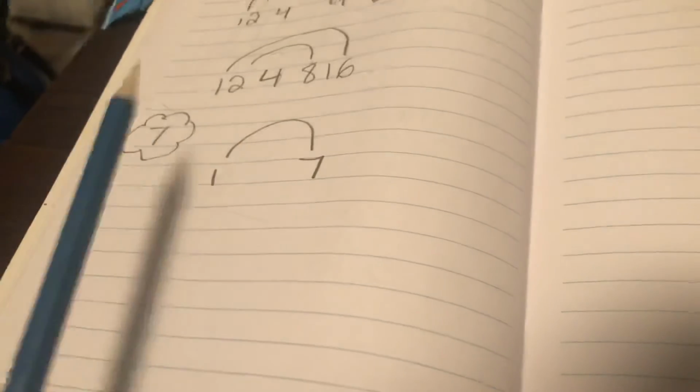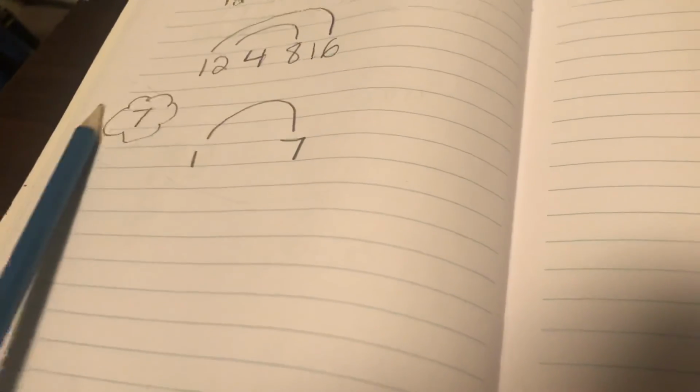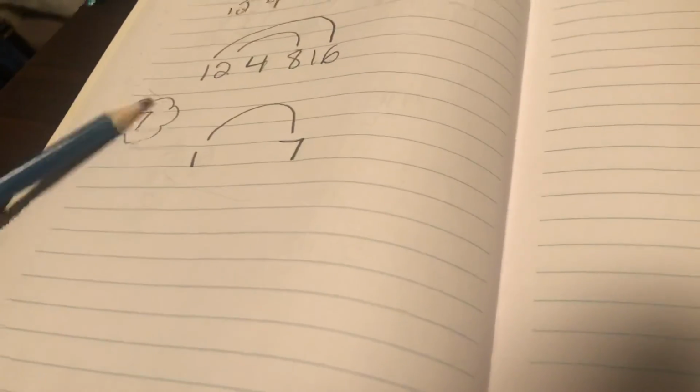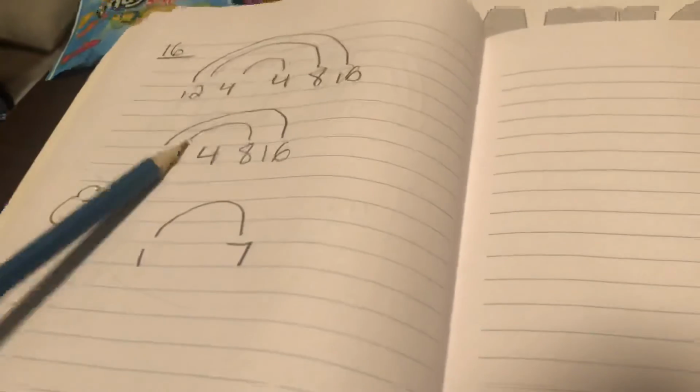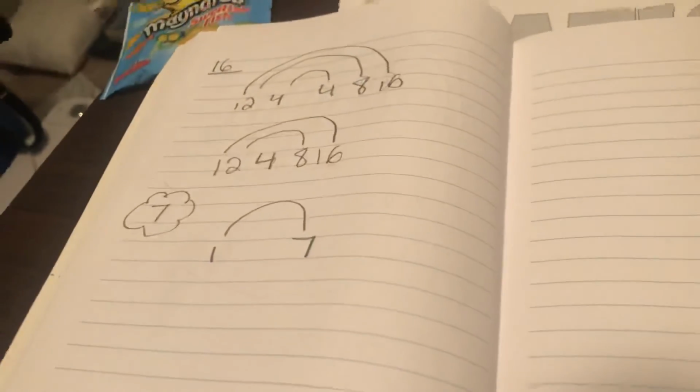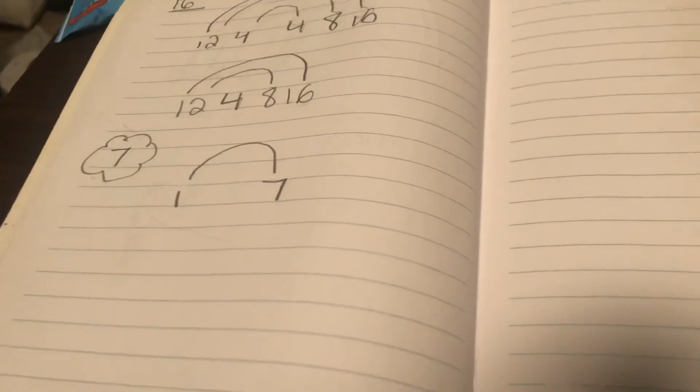So if I ever ask you to give me the factors for a number like 7, it's not a trick question. There's only 2, right? Because these are special numbers called prime. When a number has more than 2 factors, like 16, we call it composite. We're going to go over that vocabulary later. So that's just a little bit more on factors.